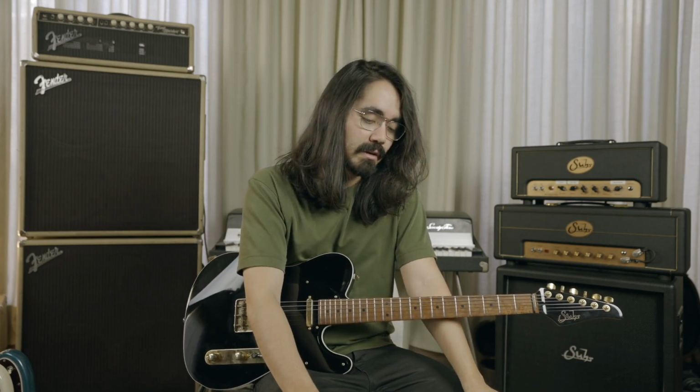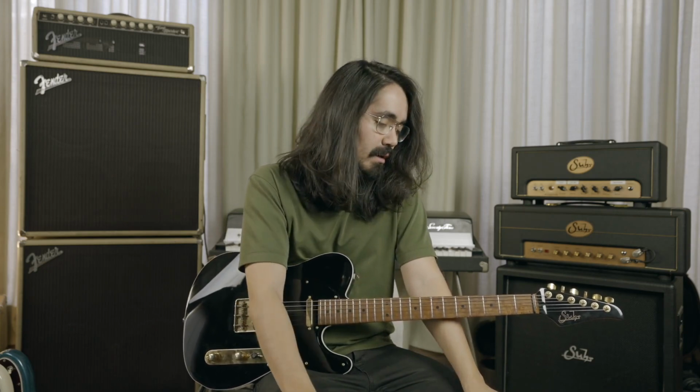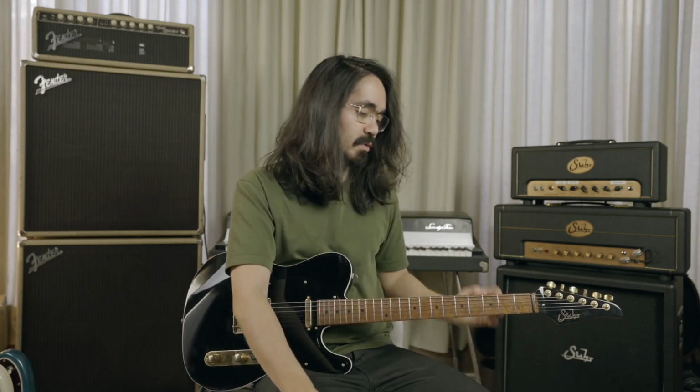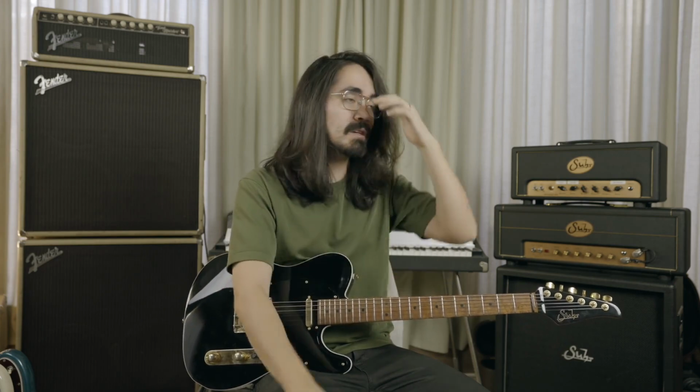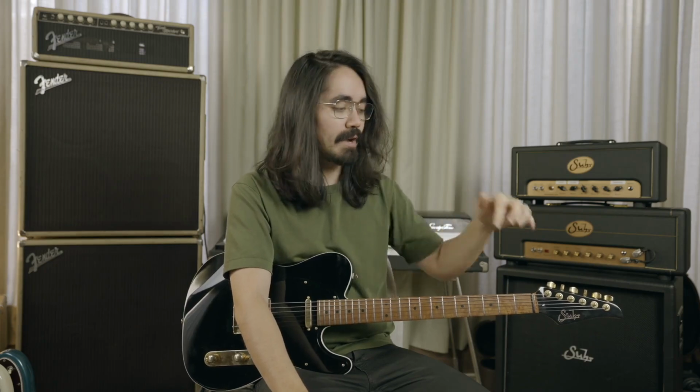But what we're gonna do is grab a random key. We're gonna pick a bunch of different random keys, and we're just gonna be playing single notes. We're gonna try to find all the roots of the key and play all over the neck.